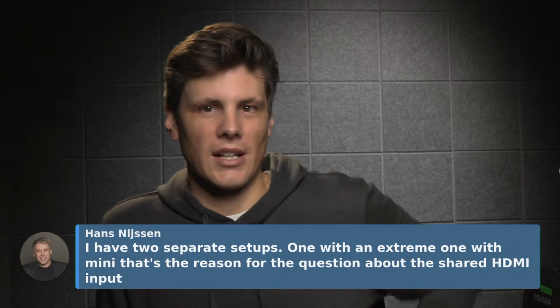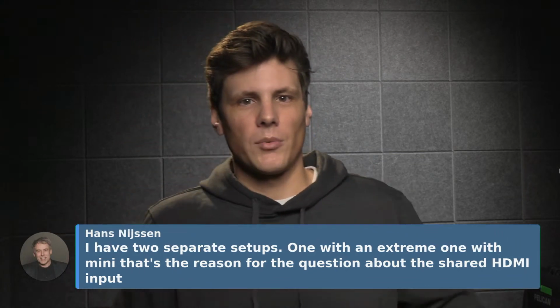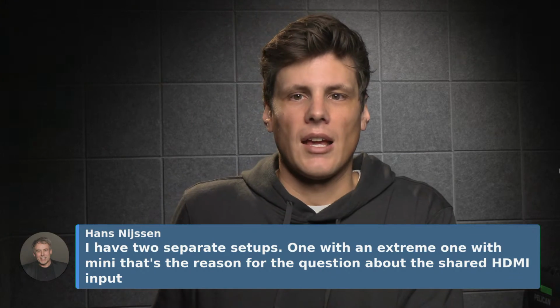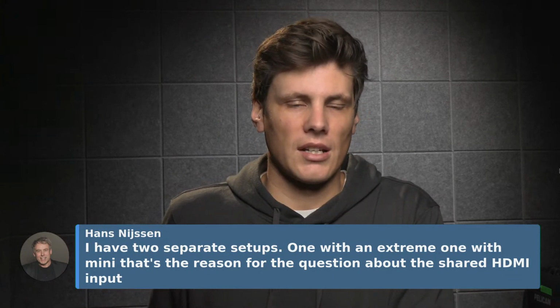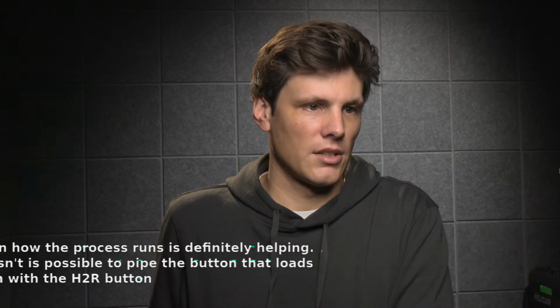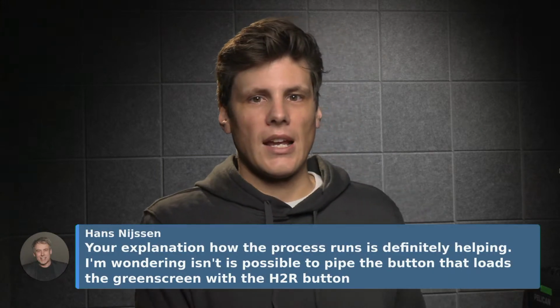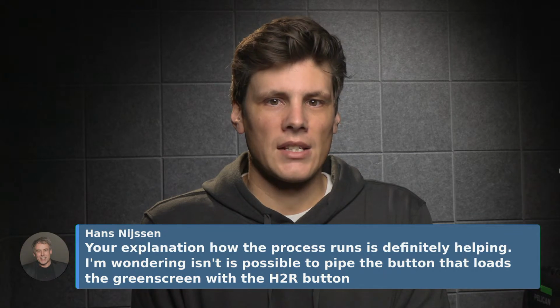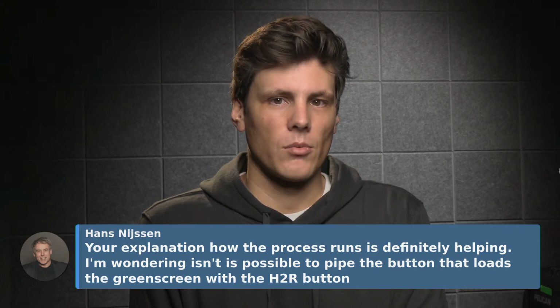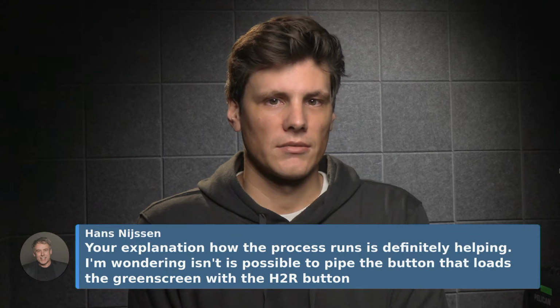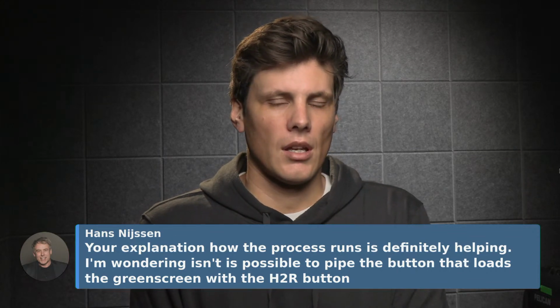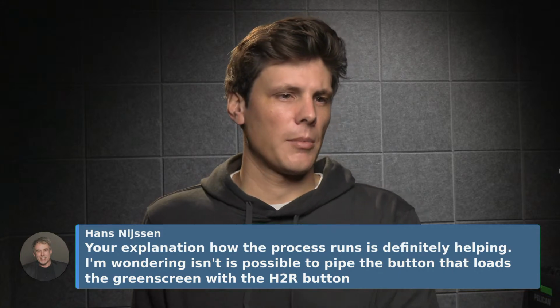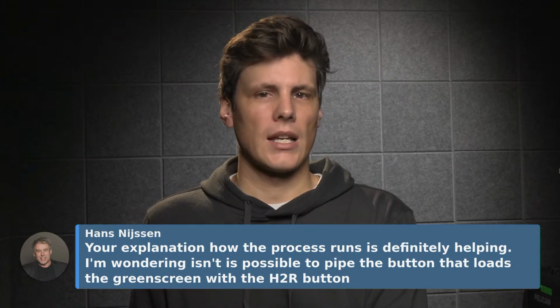Hans has two separate setups, one with the Extreme and one with the Mini, and that's the reason for the question about which shared HDMI input. And as I said, explaining how the process runs is definitely helping. I'm wondering, isn't it possible to pipe the button that loads the green screen with the H2R button? I'm not sure if you mean pipe or if that's a typo. But yes, you can.